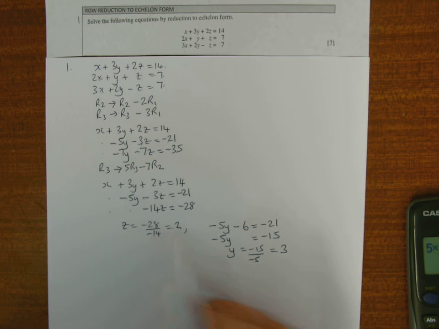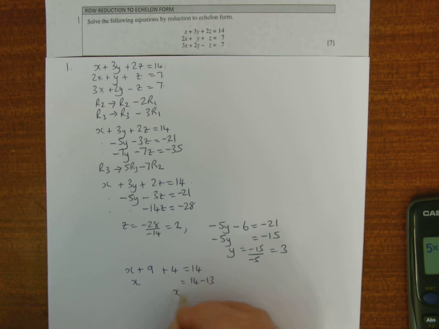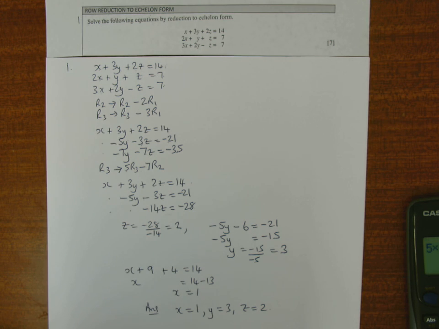And then substitute for z and y into the first equation to find x. So that'll be x plus 3 lots of y is 9, plus 2 lots of z is 4, equals 14. So x is 14, take away 13, so x equals 1. So the answer is x equals 1, y equals 3, and z equals 2. So we got a unique solution from those set of three equations.